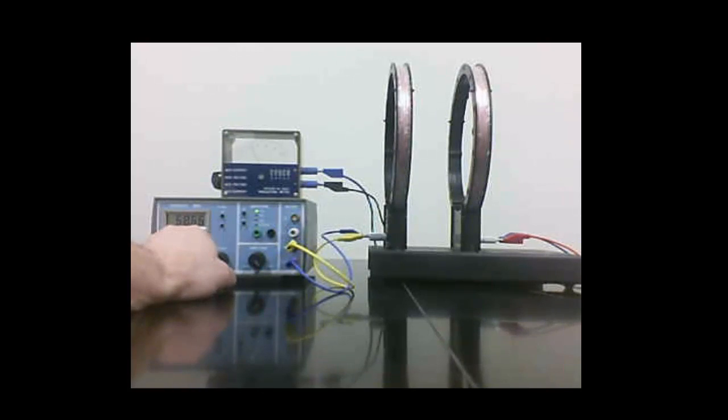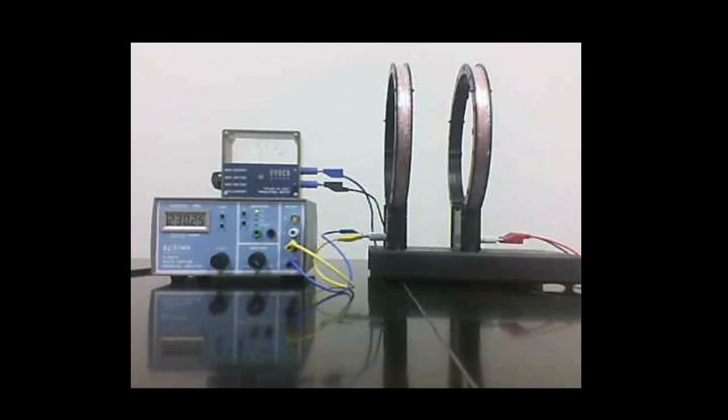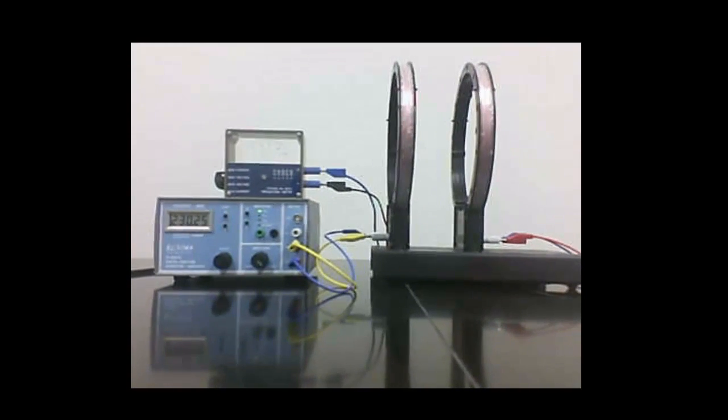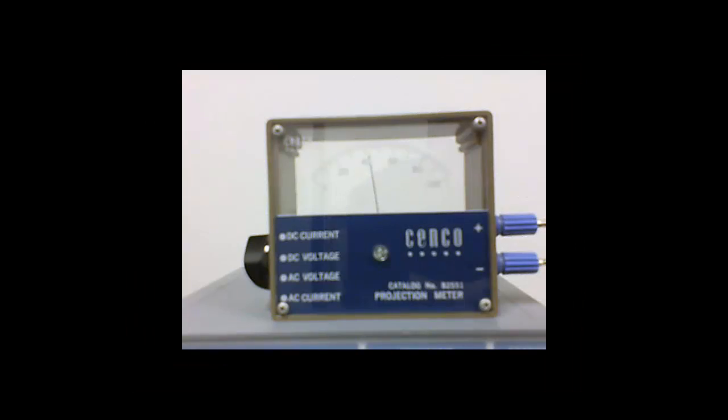Lowering the frequency. Raising the frequency. Lowering the amplitude. Raising the amplitude of the signal in the primary coil. Notice the secondary coil gets all its energy from the primary coil by mutual inductance.